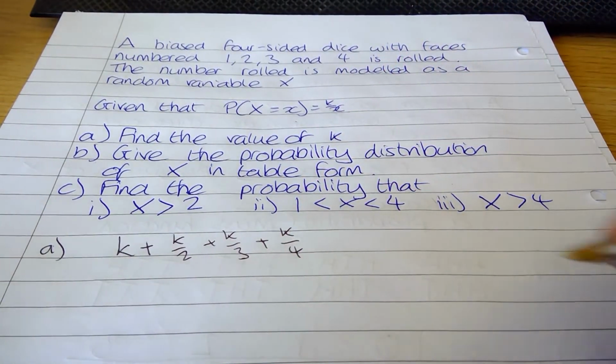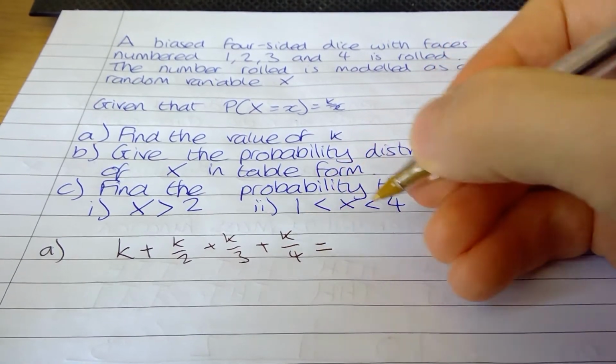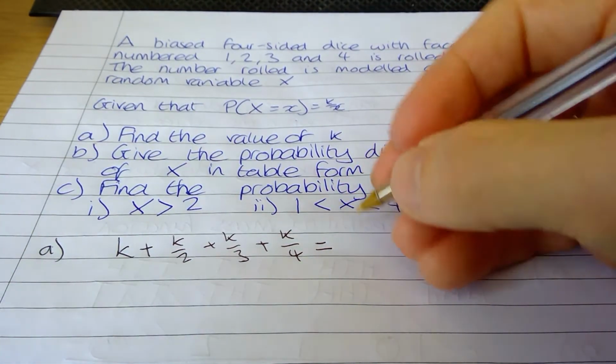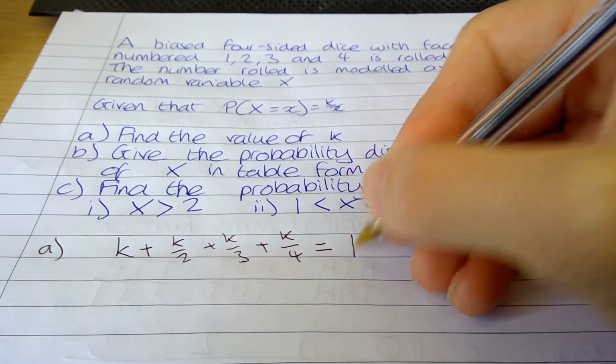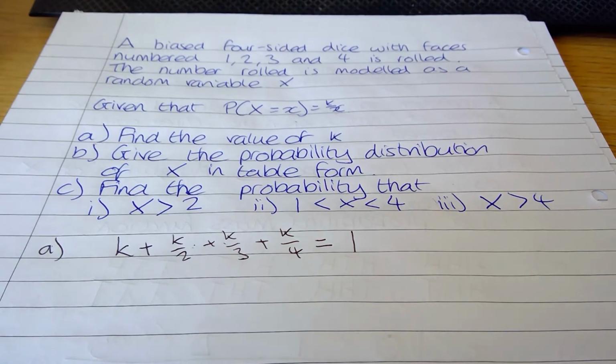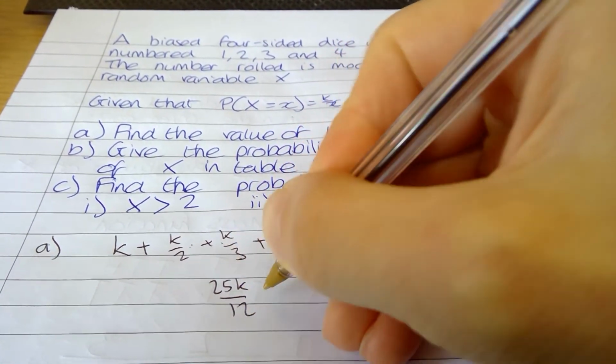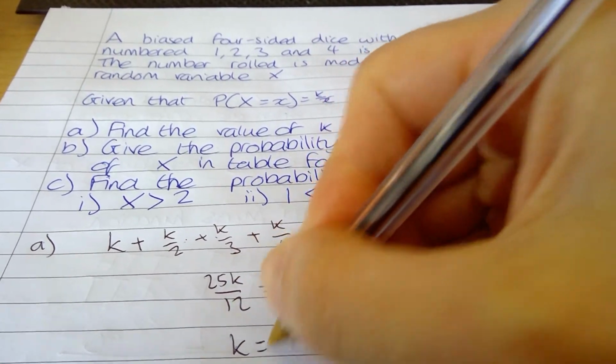So we're going to add all those up, and then from there we're going to be able to solve, because all those 4 probabilities must add up to a whole one. Okay, so adding those up will give us that we've got 25k over 12 equals 1, and so therefore k is 12 over 25.